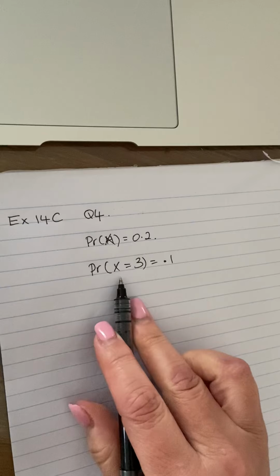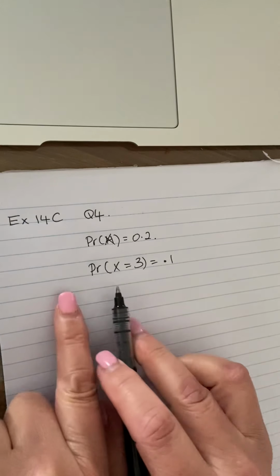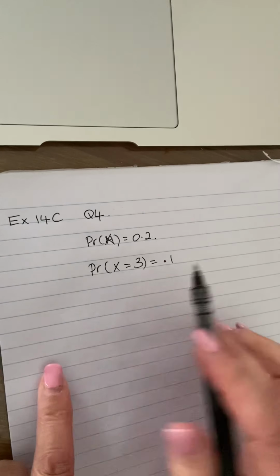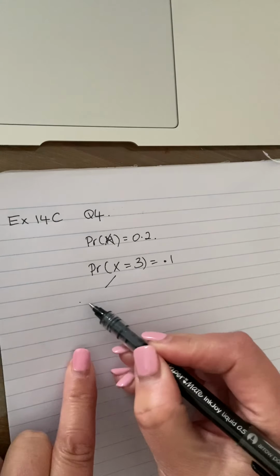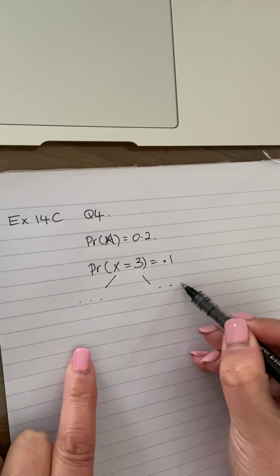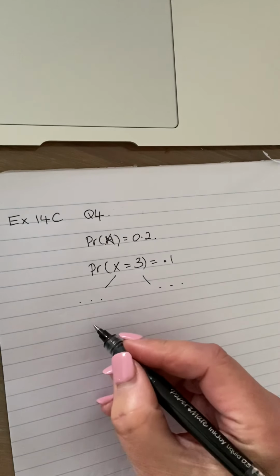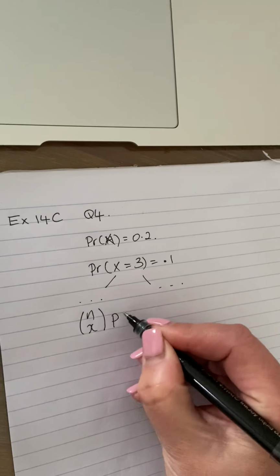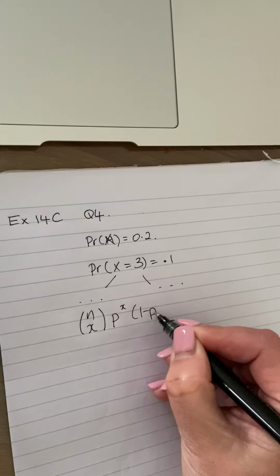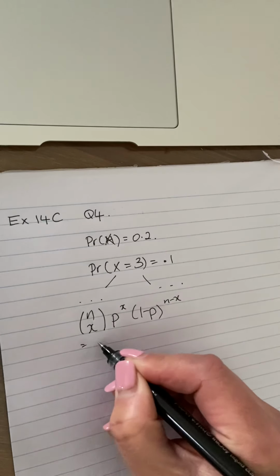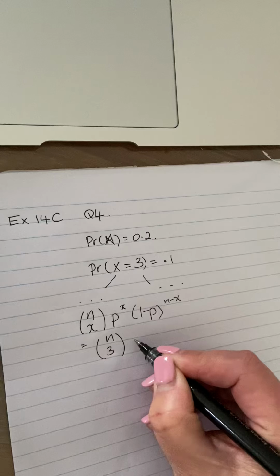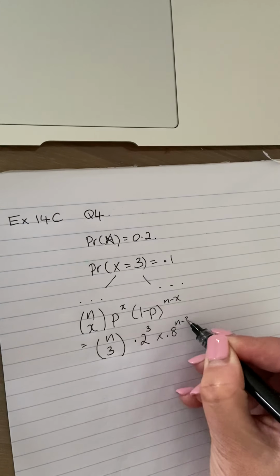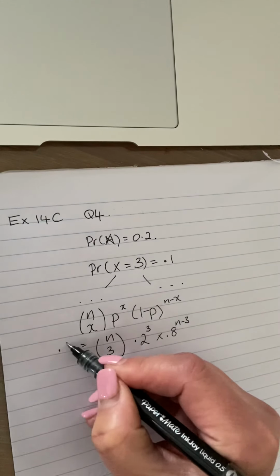So the difference between this one and the other ones we've been doing is you can't use the menu 55D because this isn't cumulative, it's just a one-off, because we'd have to consider two parts, the 0, 1, 2s, and then the 4 onwards. So what we have to do is use the formula. If you remember, the formula was n choose x, p to the x, 1 minus p to the n minus x. So it's n choose 3, 0.2 to the 3, times 0.8 to the n minus 3. And that has to equal 0.1.